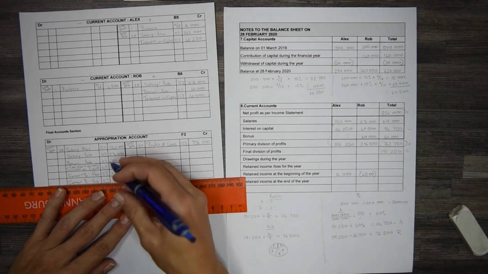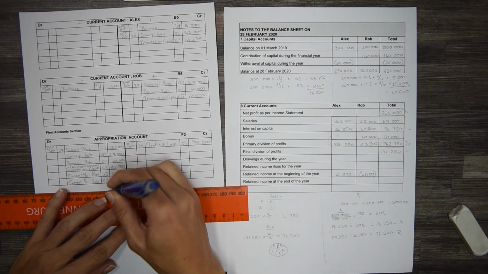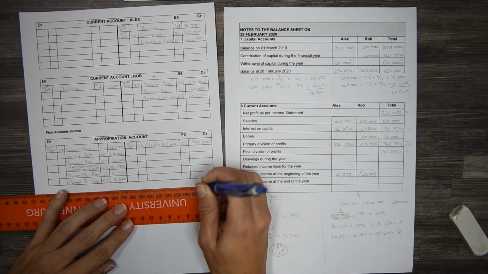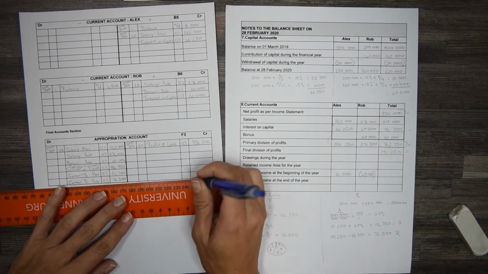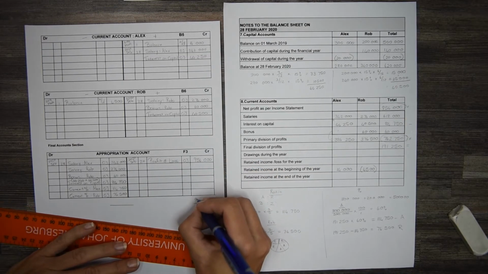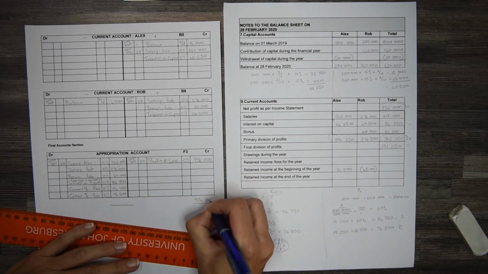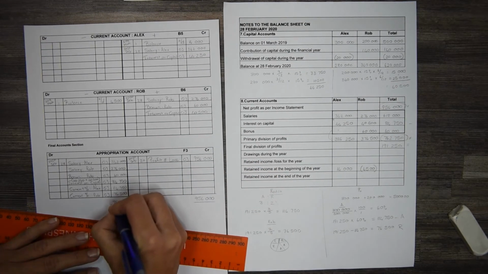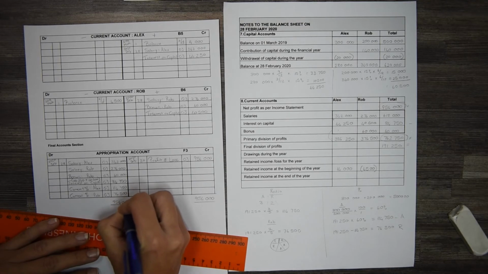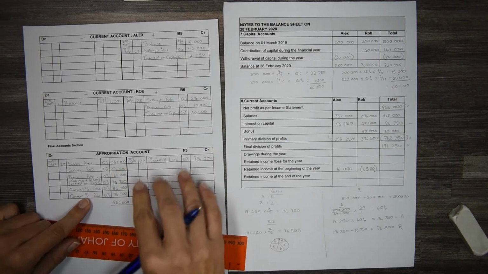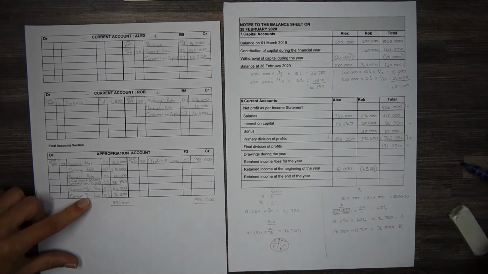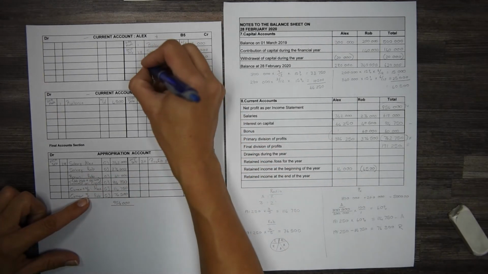I do apologize, there's a line missing. This then all adds up to the 954 and it closes off this account. Because I now transfer this back to their current accounts, and that's their final split of the profit.